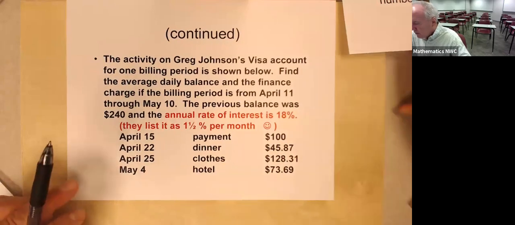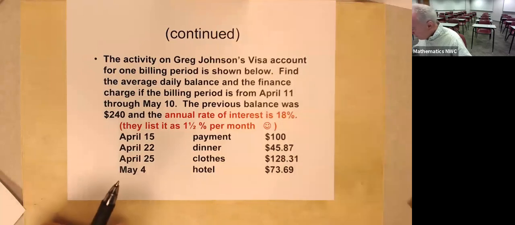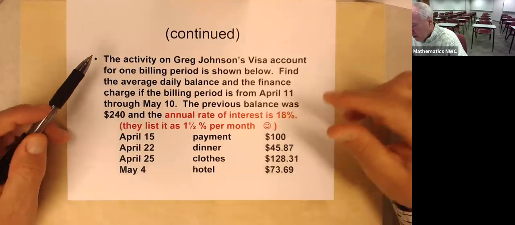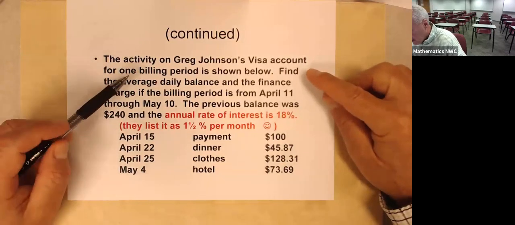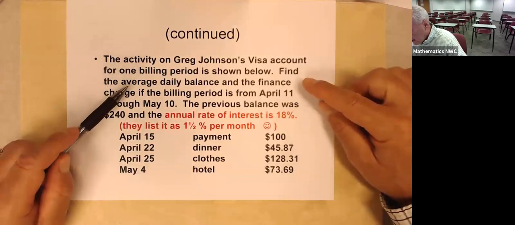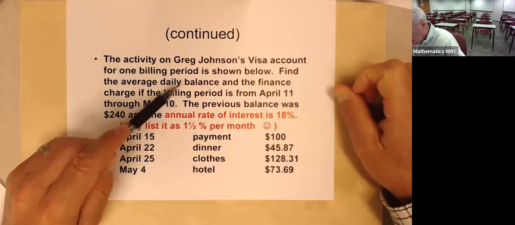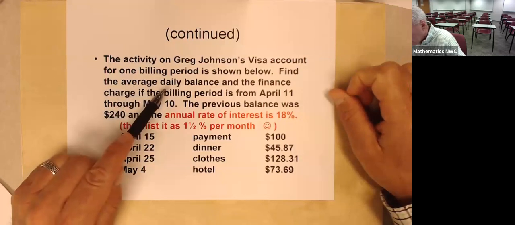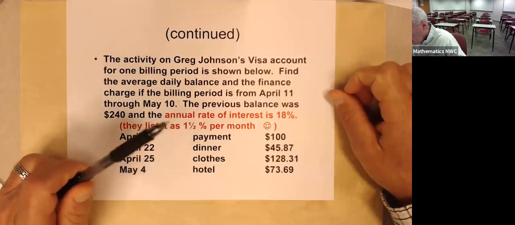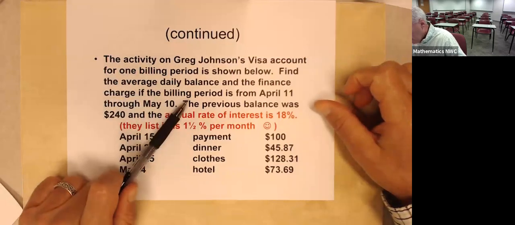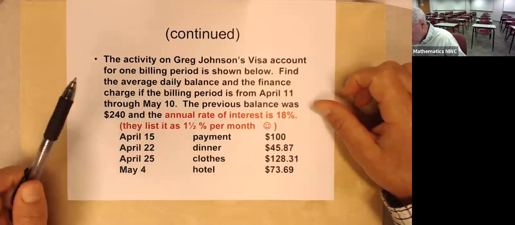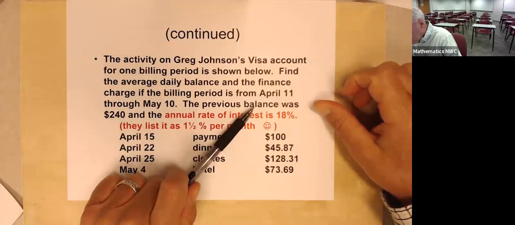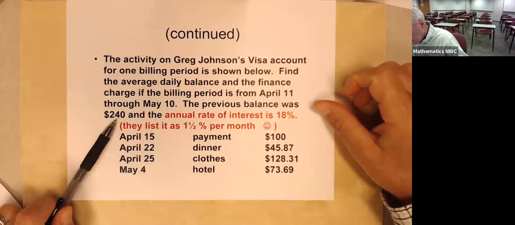Here's an example. The activity on Greg Johnson's Visa account for one billing period is shown below. Find the average daily balance. This average daily balance is like a weighted average, okay? The billing period goes from April 11 through May 10. The previous balance was 240, okay? That means that was carried over from the previous month.